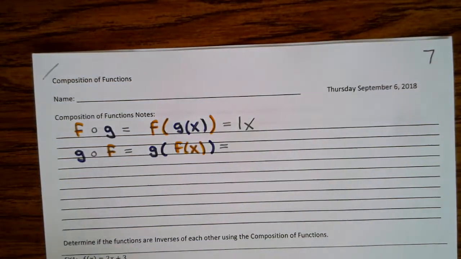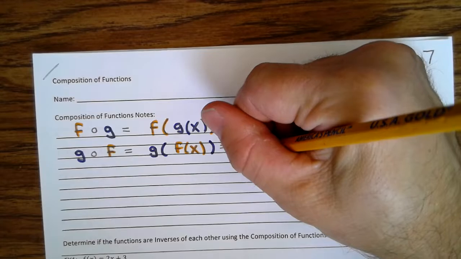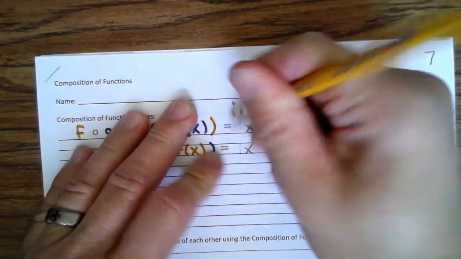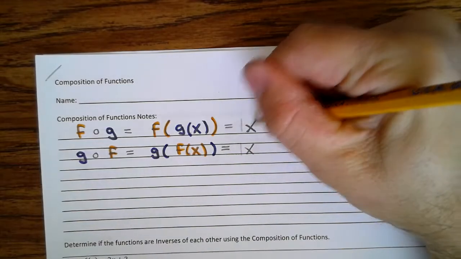If you do f of g and g of f and the end result is x in both, I put 1x, but technically you only need to put x.